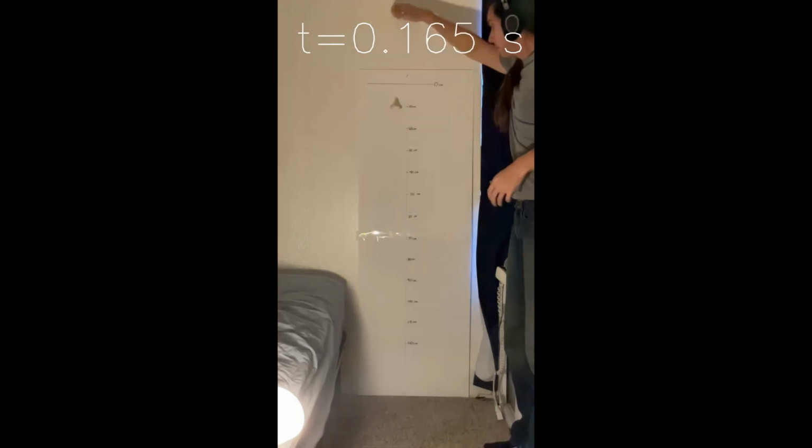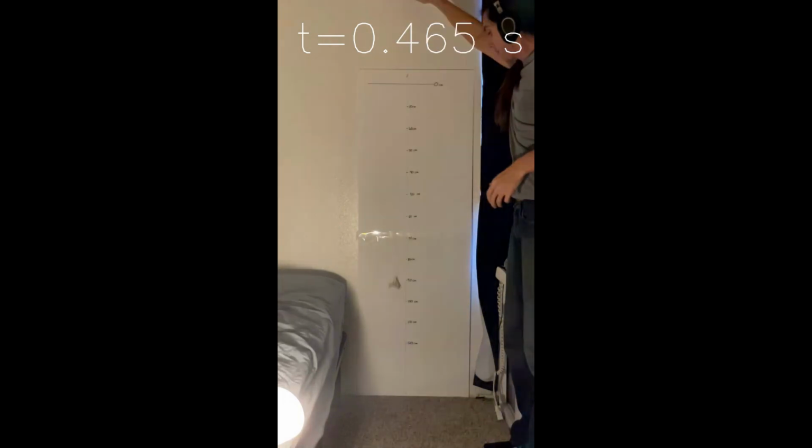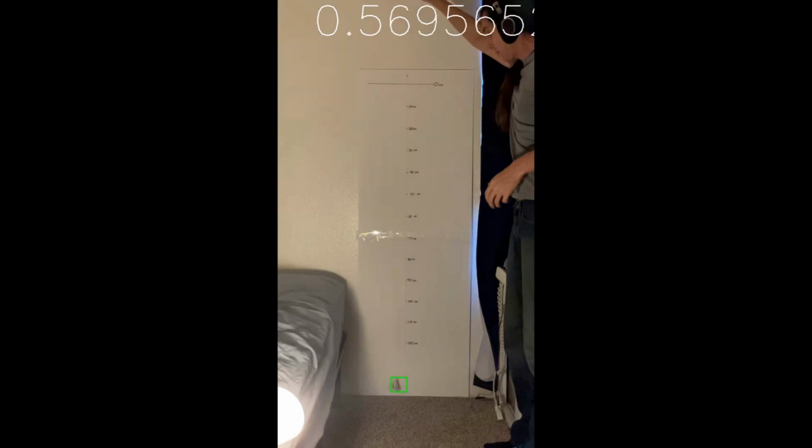And see, it starts to pick up speed. About halfway down, but almost out of time already. And boom. It cuts off before it hits the ground because it makes it more convenient to extract the position as a function of time using the computer vision software that I'm using. But you can also do it by hand, and as always, I would encourage that as an exercise.